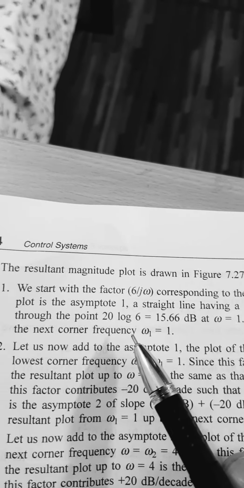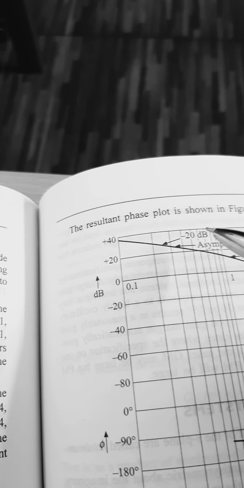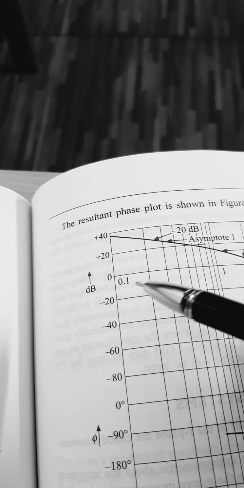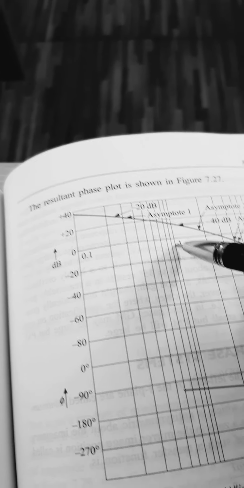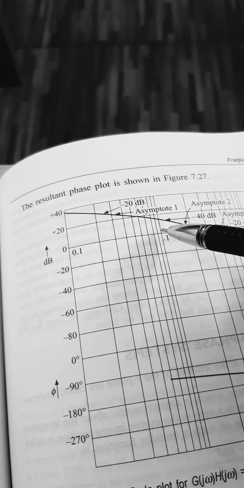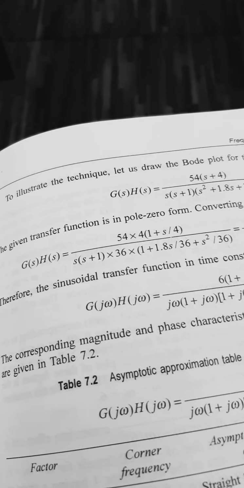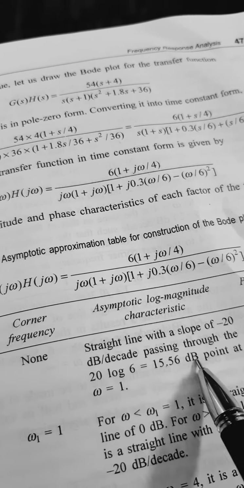Its magnitude plot we call asymptote 1. You know that it has a slope of minus 20 dB per decade, and at omega equal to 1 the magnitude is 20 log 6, which is equal to 15.56 dB.